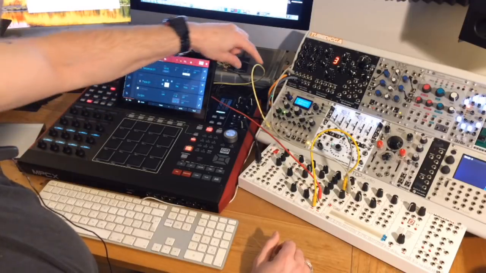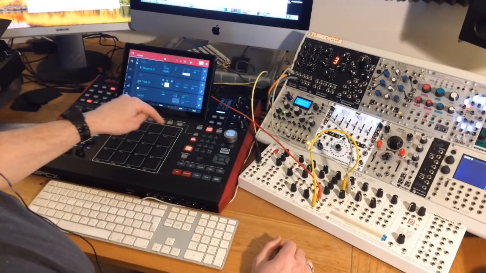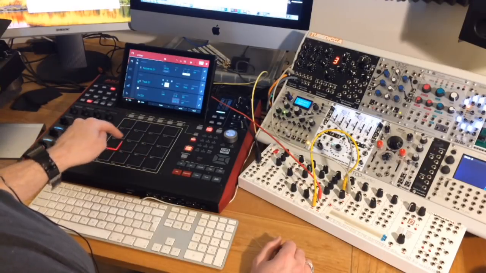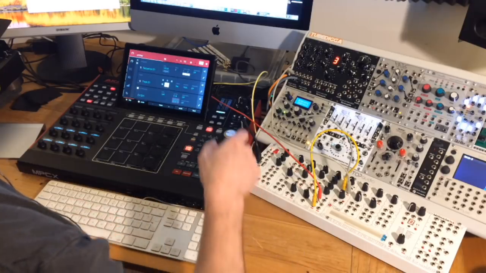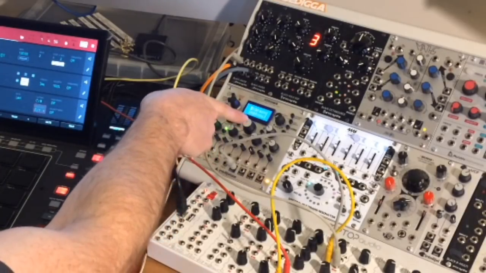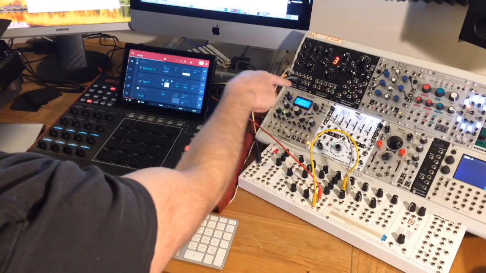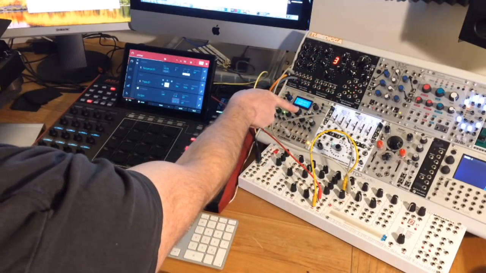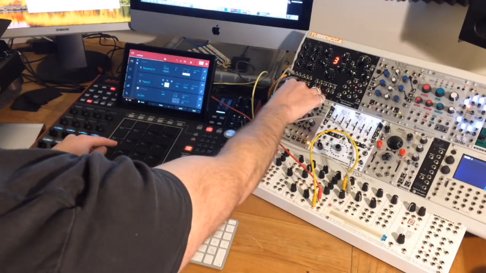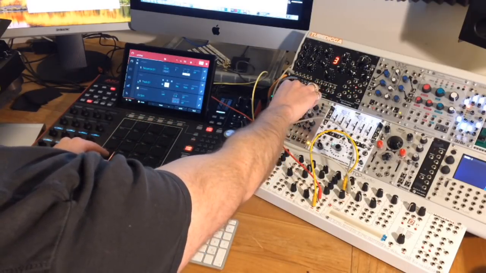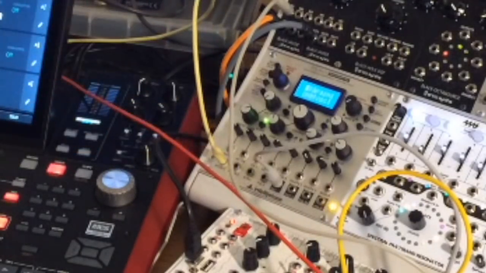Let's remove the yellow cable here that's controlling our pitch, just to show you that. Okay, so now we can't control the pitch with the pads on the MPCX. We can control it with a dedicated coarse tuning of the shapeshifter. This is where you would set up the tuning of that oscillator independently of whatever pad you've pressed. So let's patch that back into the pitch and then we get our pitch control back.